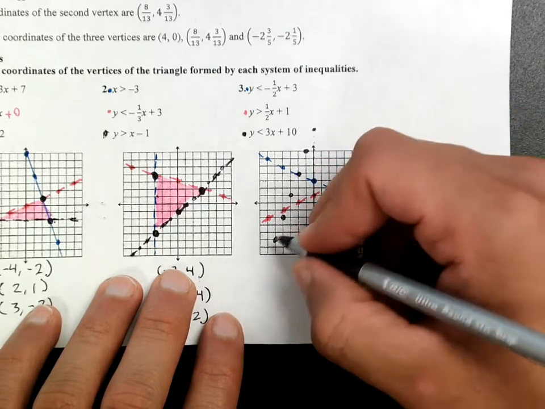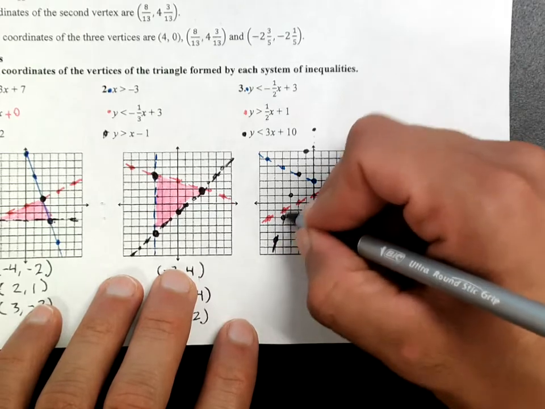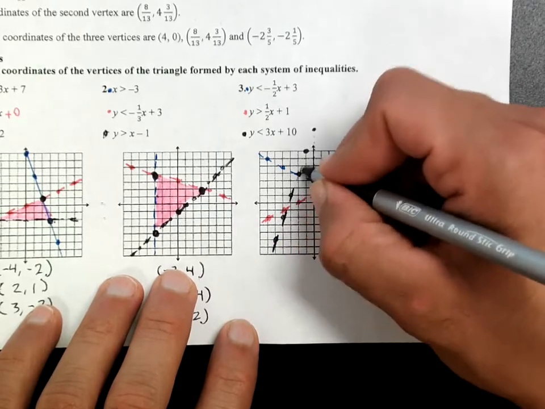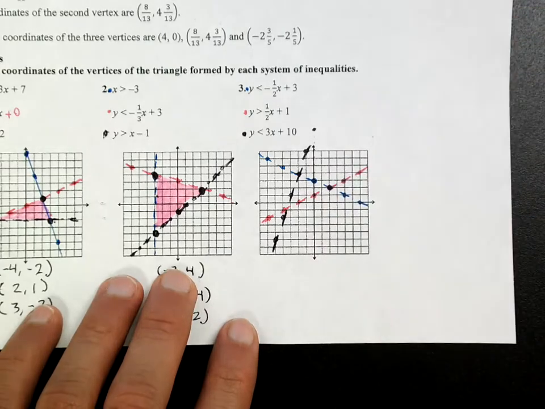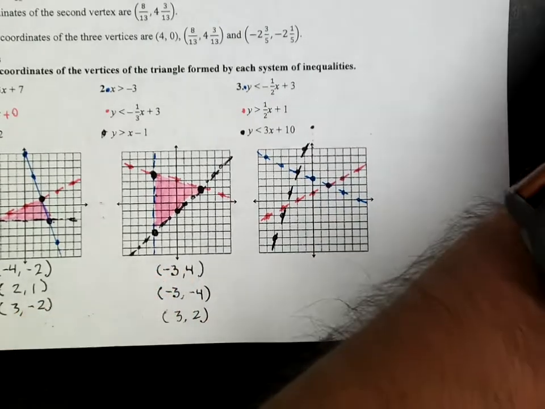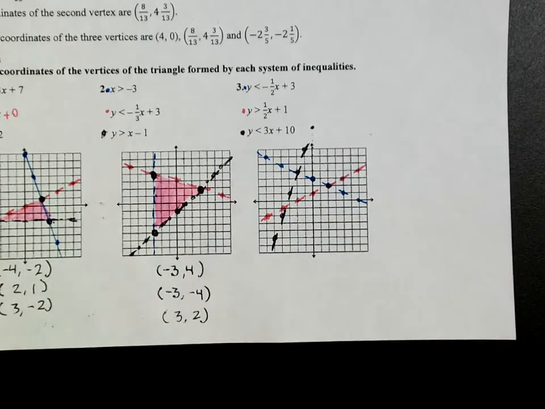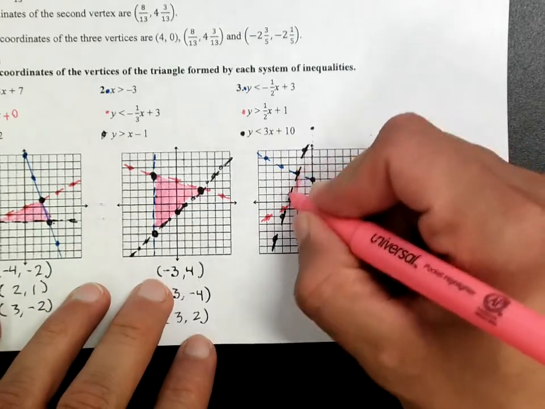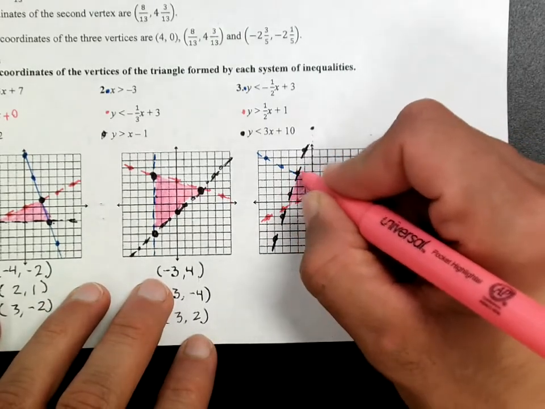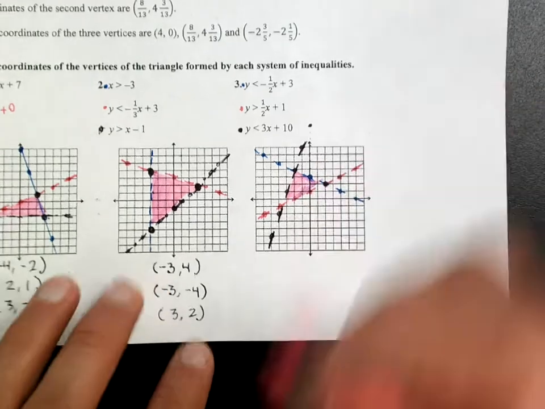All right, and again, this one also is only less than, so I have a dotted line. If you look at all this shading, like I've explained before, it happens to be inside those 3 lines. All right, so now I'm going to look for my vertices.